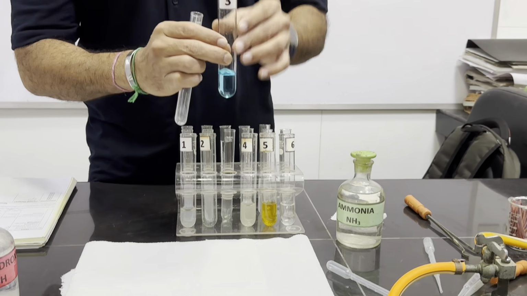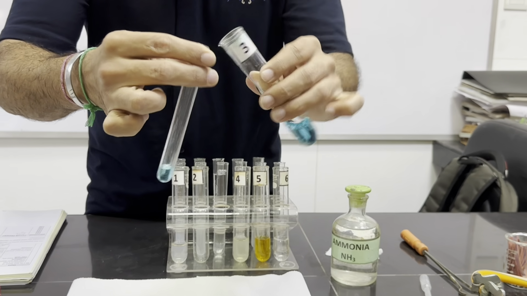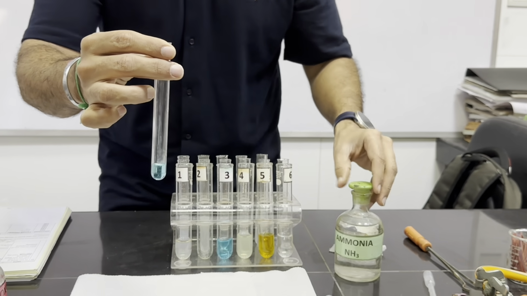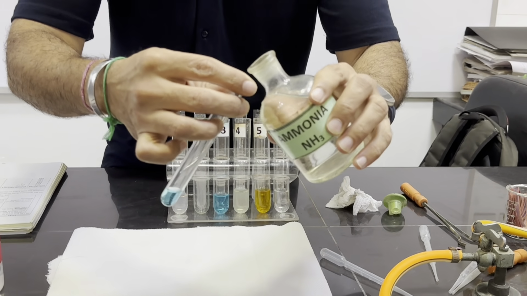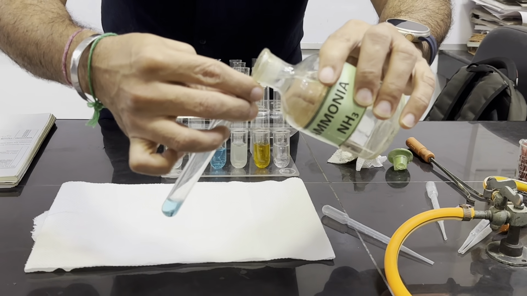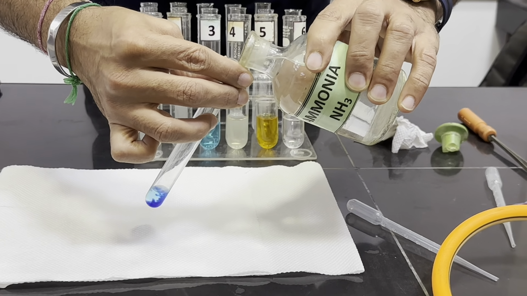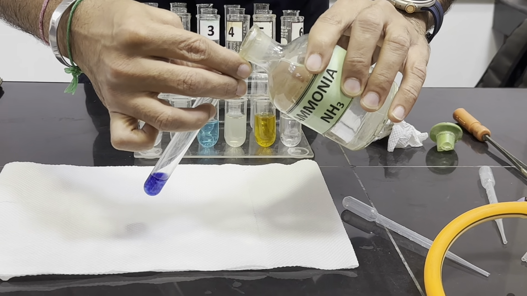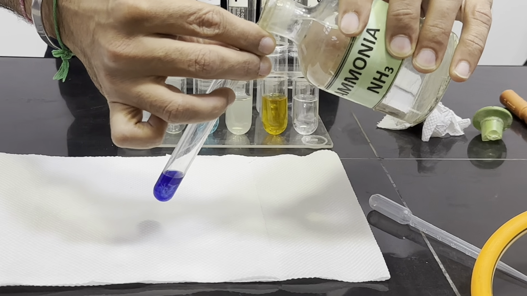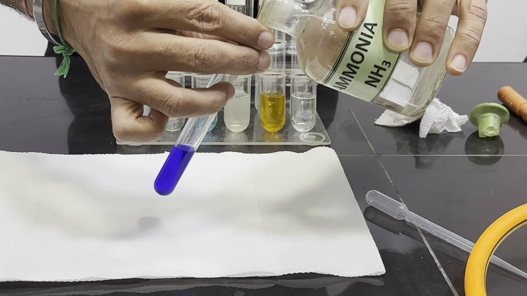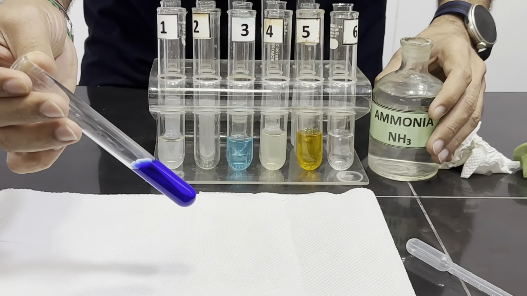Now we are testing the third solution, taking its 1 centimeter depth solution and then adding aqueous ammonia, few drops first followed by excess. So firstly we have added few drops and the blue precipitates were formed, and when we add this in excess, the precipitates are dissolving and we can see that a dark blue solution is formed.